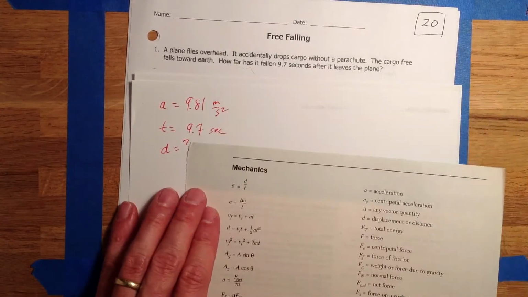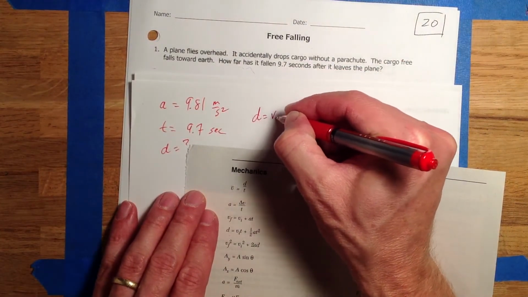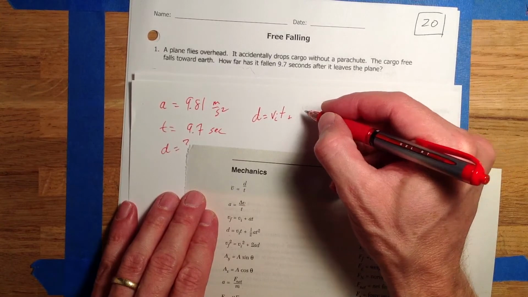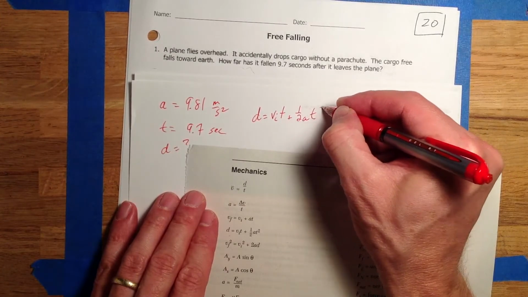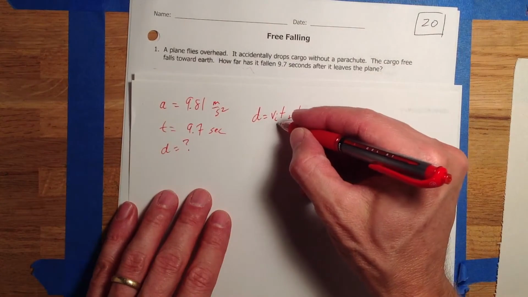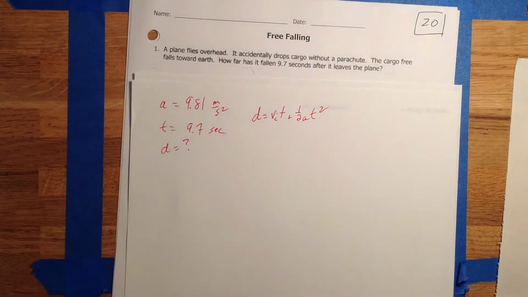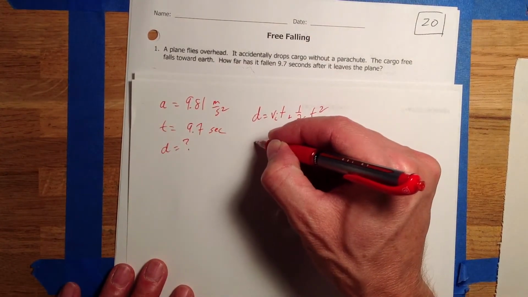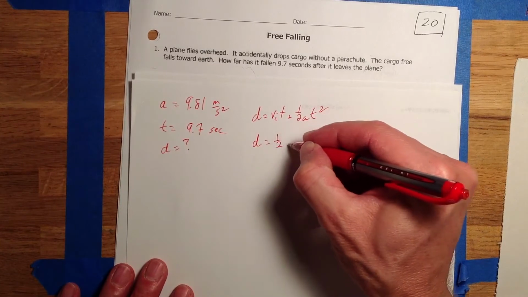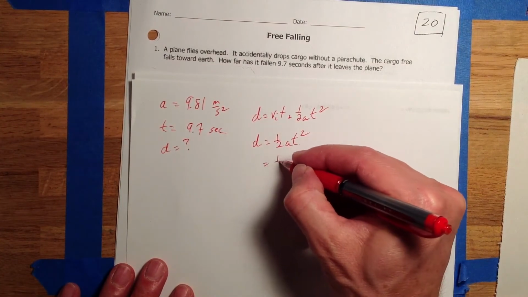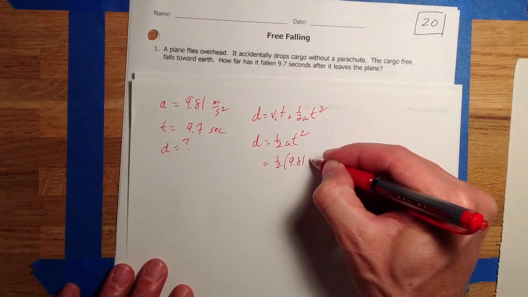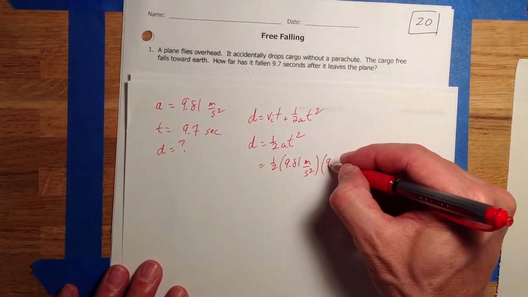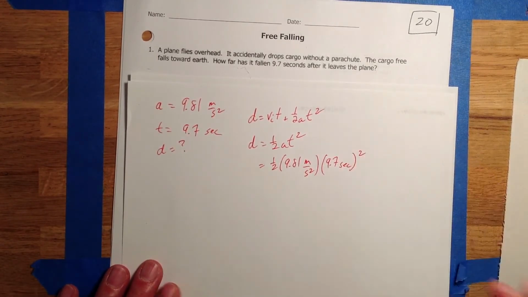D equals VI T plus 1/2 A T squared. So VI, initial velocity in the downward falling direction, is 0 because it was in the plane, so that's kind of nice. So that drops out. 0 times T is 0, so it gives us D equals 1/2 A T squared. So it's going to be 1/2 times 9.81 meters per second squared times 9.7 seconds, squared.